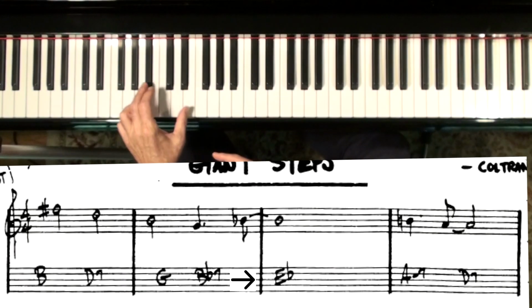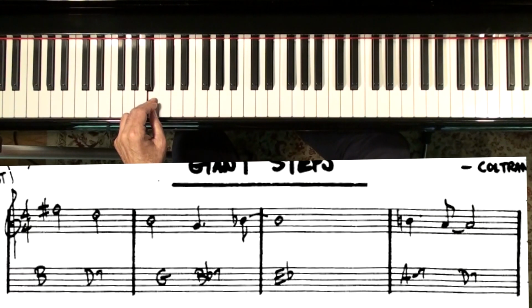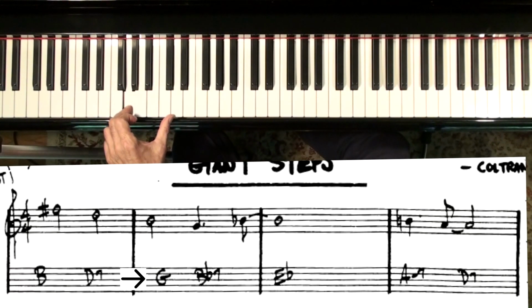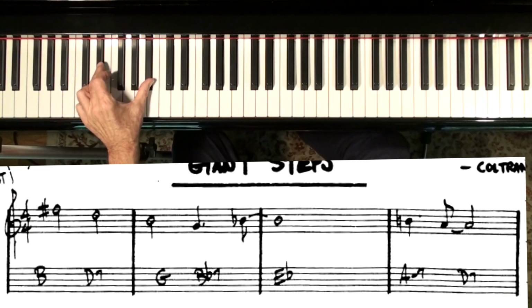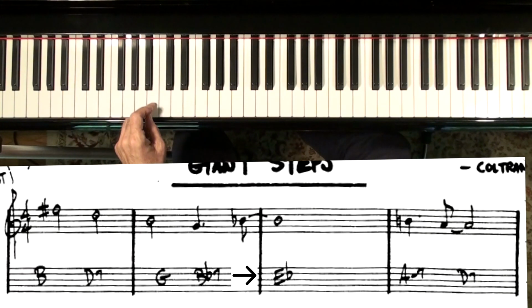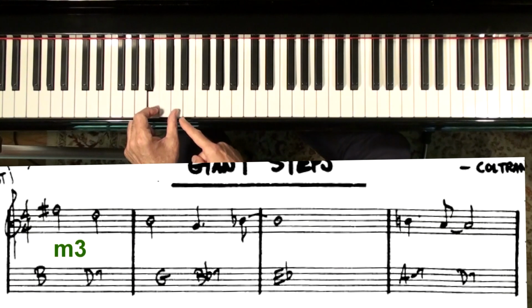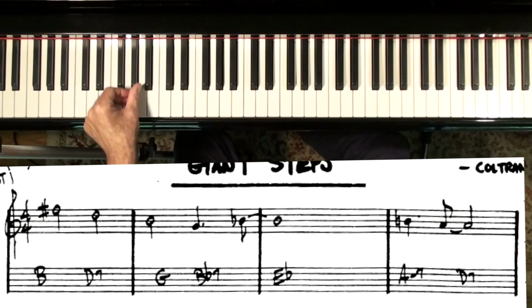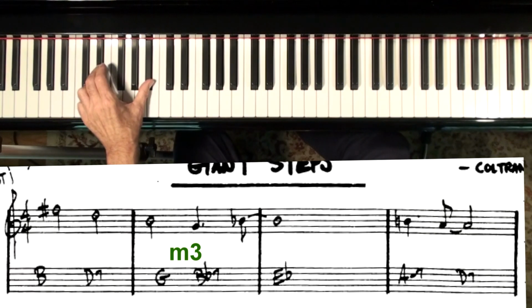Okay, there's a major chord, and then a dominant chord to its major, and a dominant chord to its major. And you see, you start by jumping up a minor third, then down a fifth, cycle of fifths, then jump up that minor third again, and down another cycle of fifths.